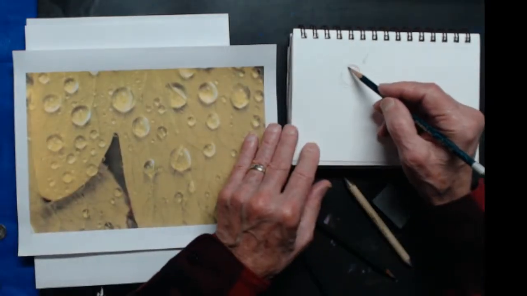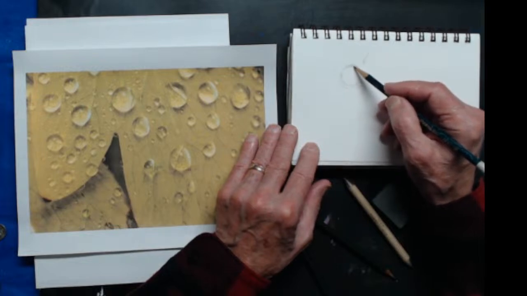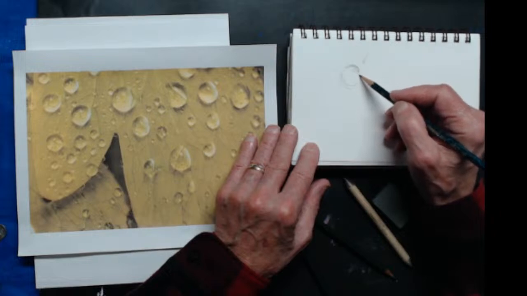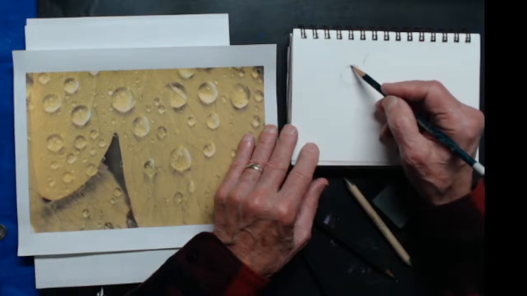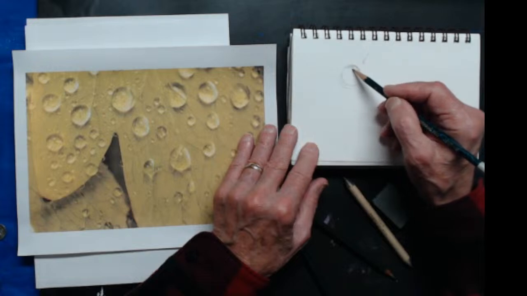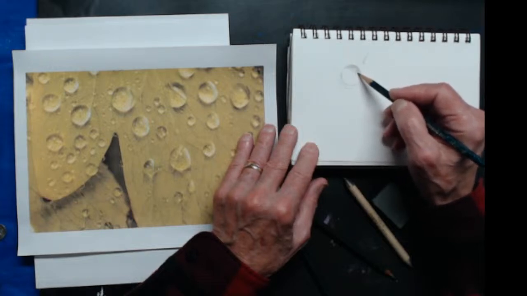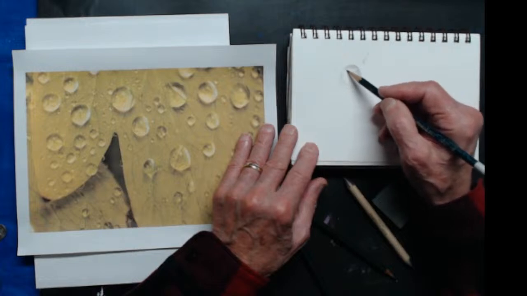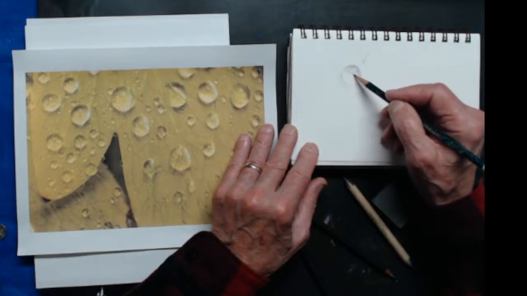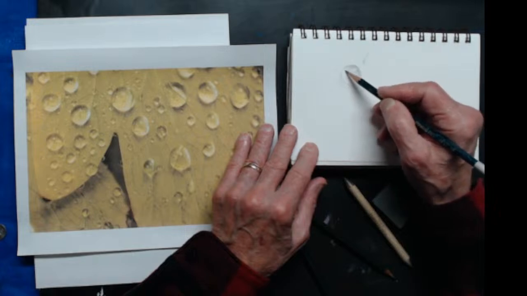So I'm going to use a circular motion. I'm going to follow the circular shape of the drop. And what I'm doing is I'm using more or less the background value here. But this is always darker, right around where the highlight is. I'm going to use circular motion to go around. And as I get across past the highlight, I get lighter and lighter and lighter.